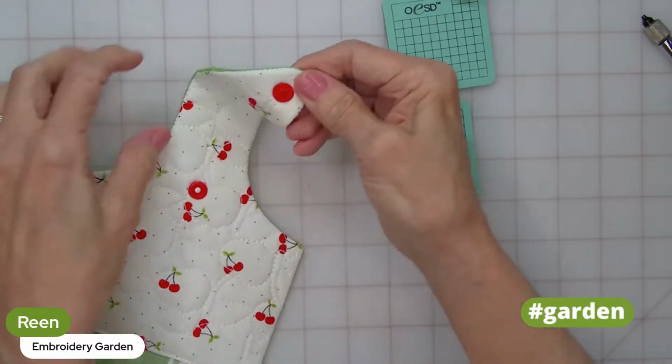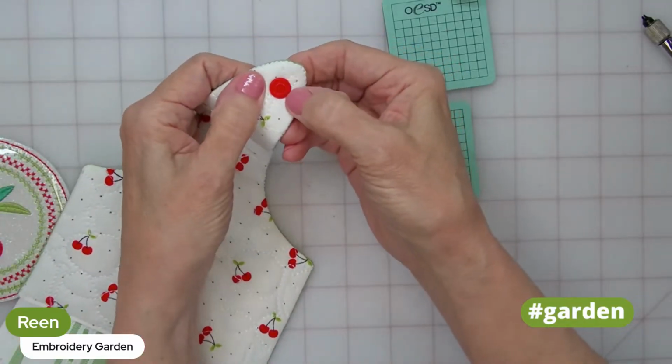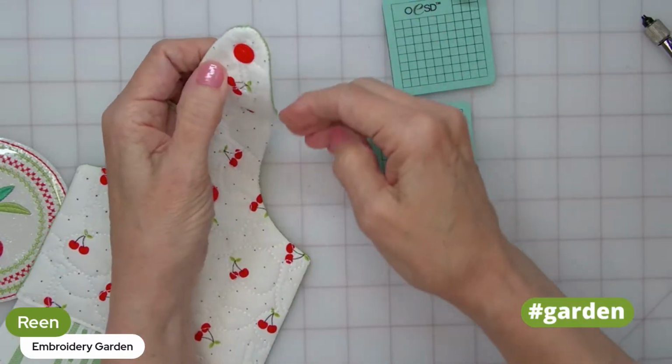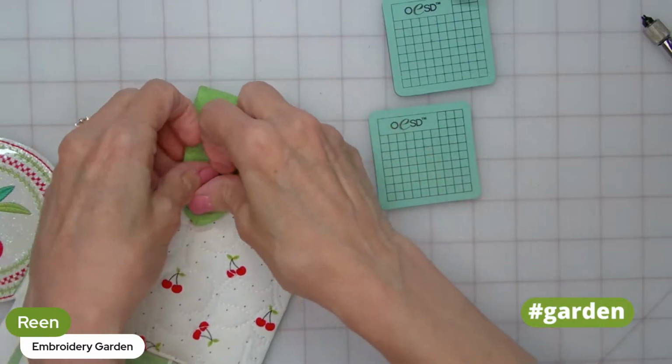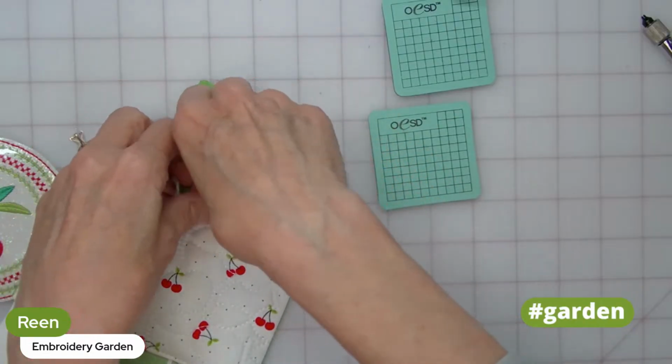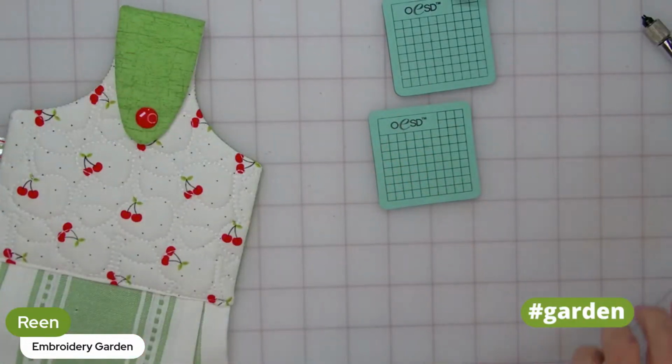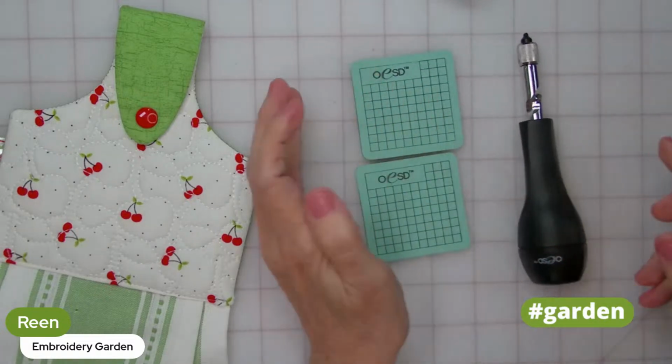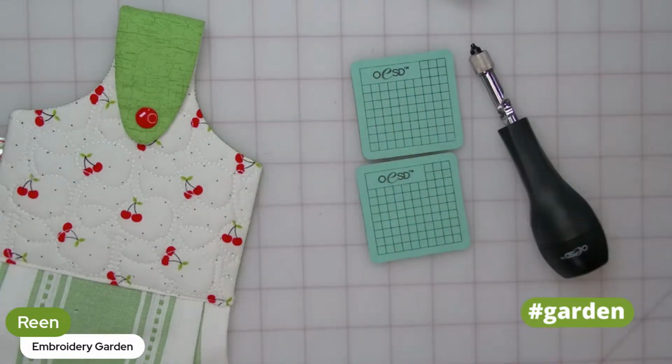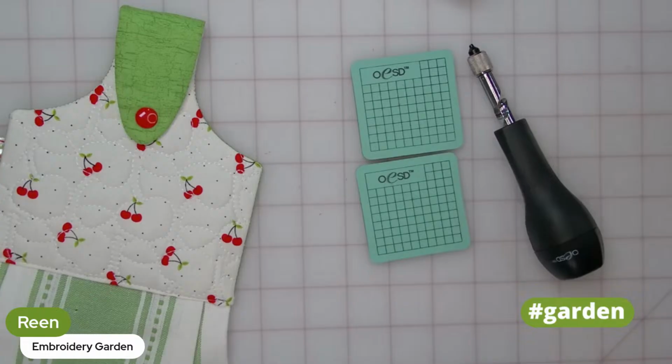Because if you get a bunch of fabric or batting up underneath your snap, that's what's going to probably make it fall off or not install so well. So that's my new coolest tool. It's the Perfect Punch from OESD. Love that.